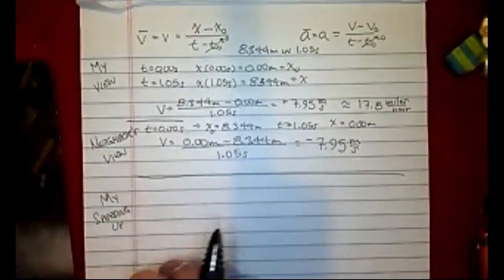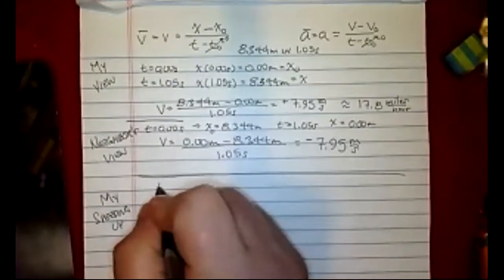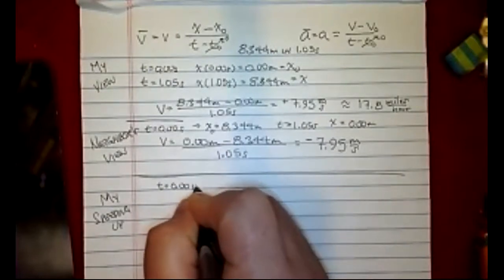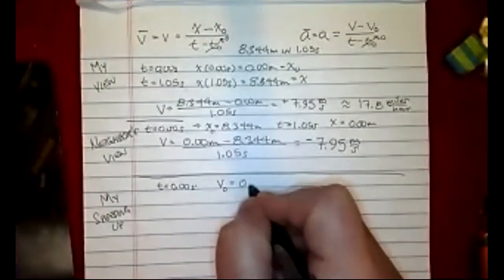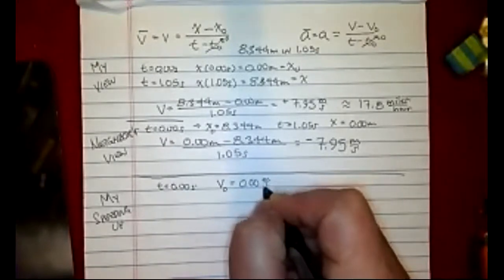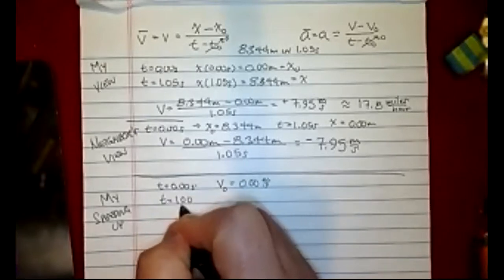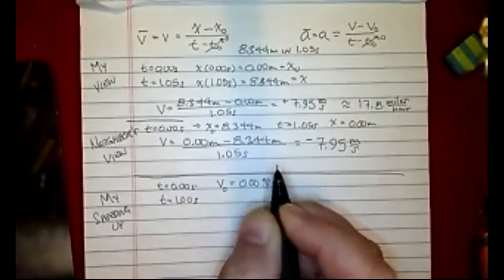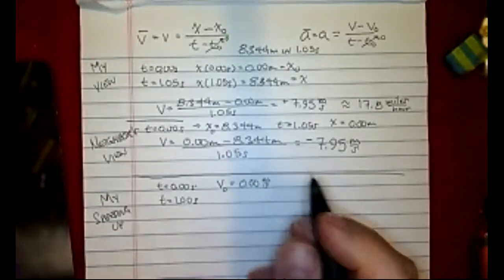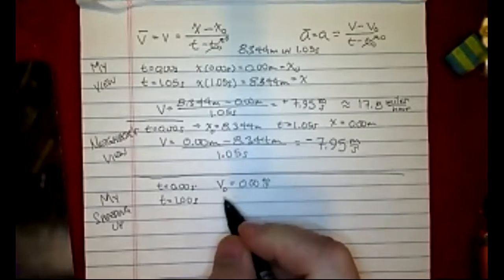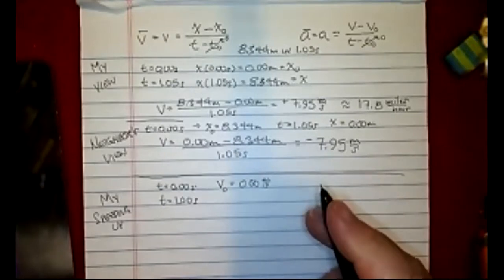Okay, in my view, and in speeding up, what do I mean by that? I mean that the t equals 0 seconds is going to have my v0 be 0.00 meters per second. And then at t equal 1 second, remember I told you it's kind of neat that these electric motor, or in this case a gas motor golf cart, can actually accelerate quite rapidly. And in fact, we found that it can go to that speed of 7.95 meters per second. It can do that in 1 second.